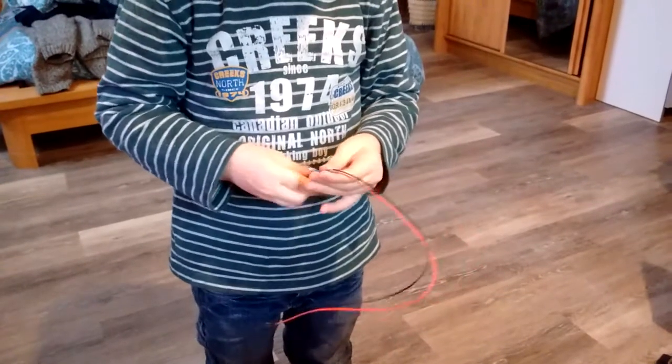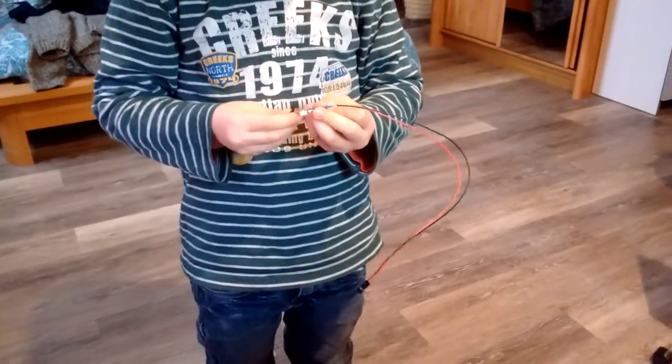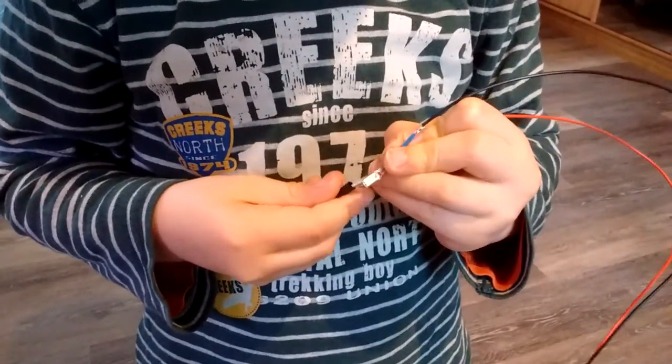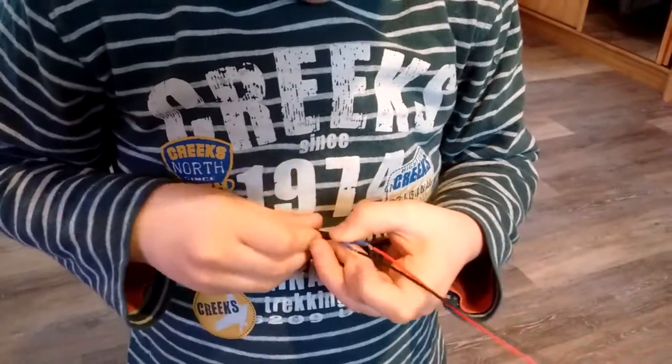If you have some kids, you can use them to put on the heat shrinkable sleeves, because with their little hands they will do a very, very good job. Not as you with your big paws.